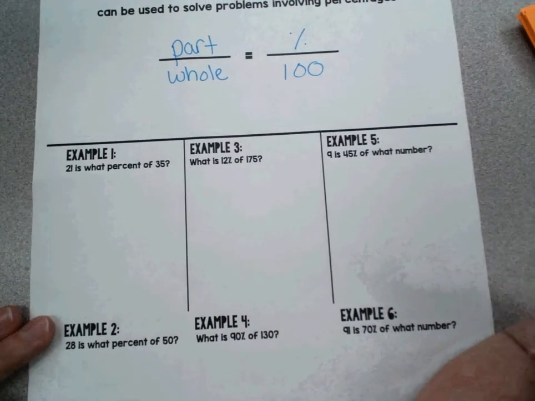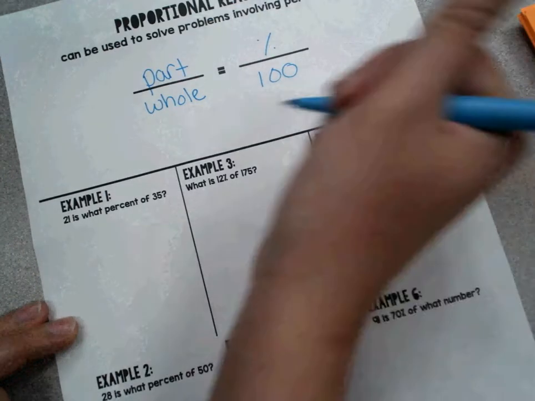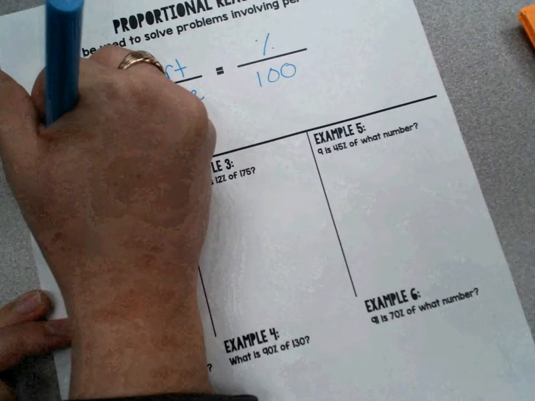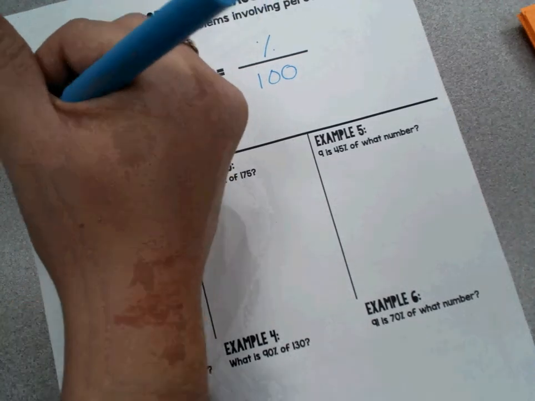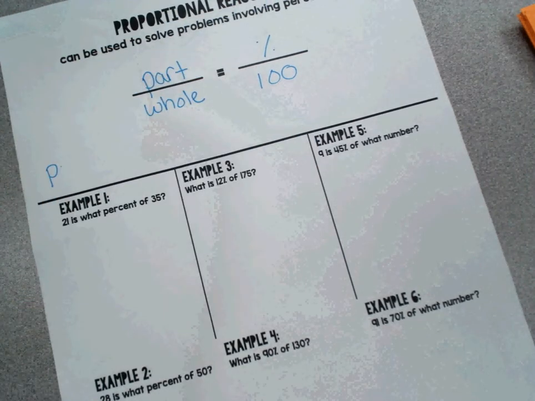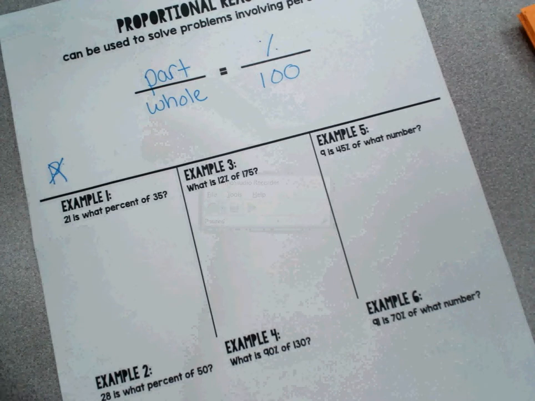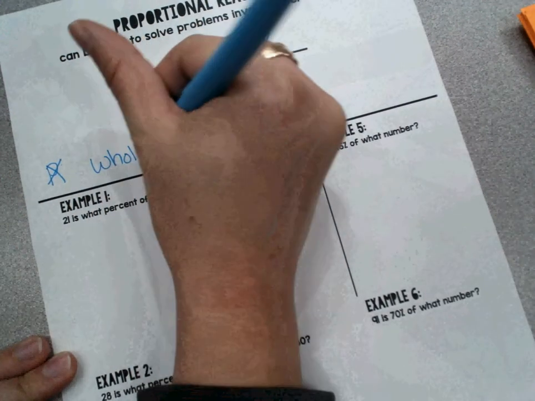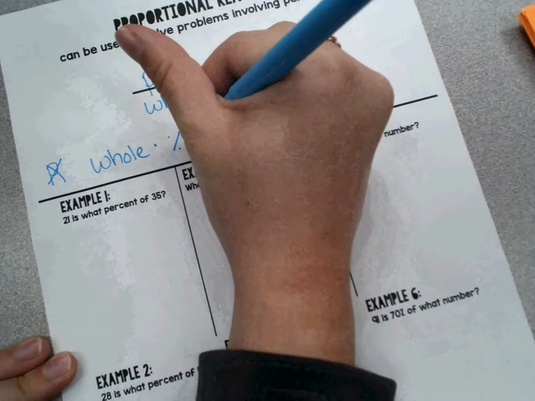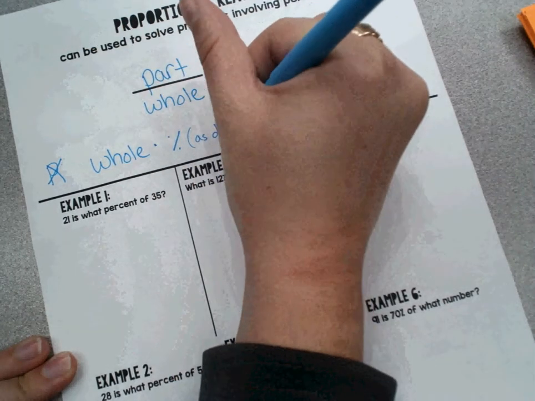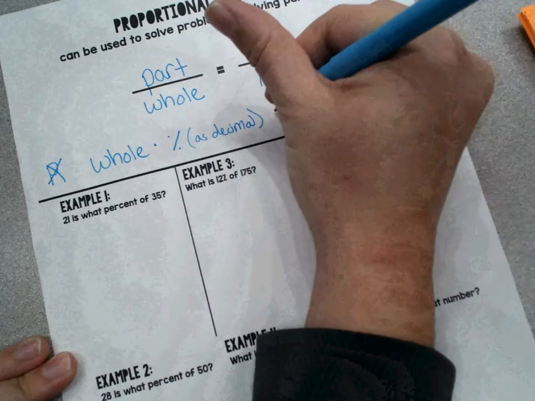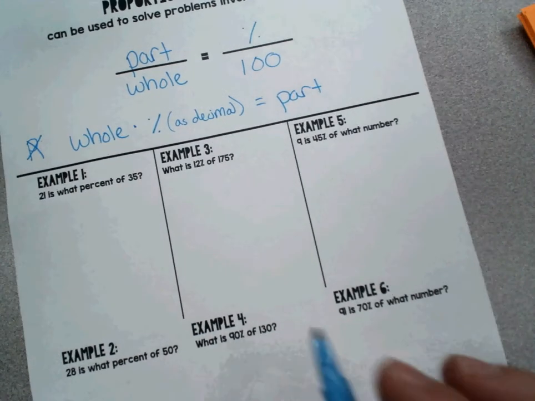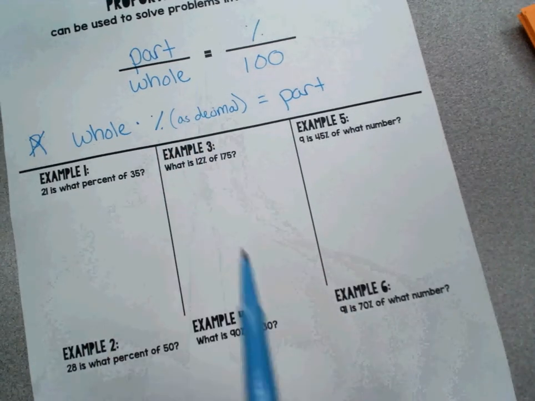Now, the other way you could also do this is you can always do whole times the percent as a decimal equals part. So you can set it up one of two ways. You can use this equation or this proportion. We'll do some of both.